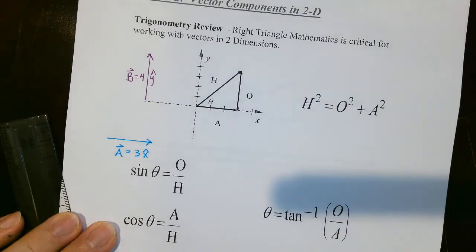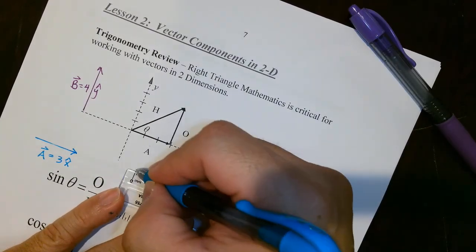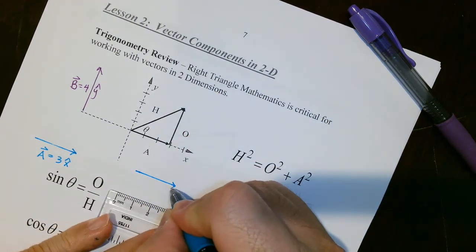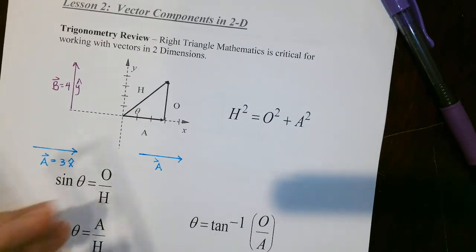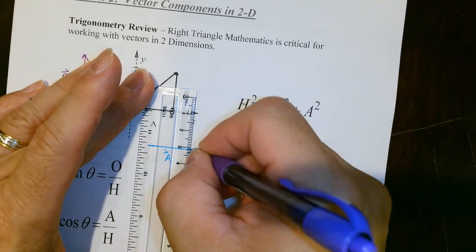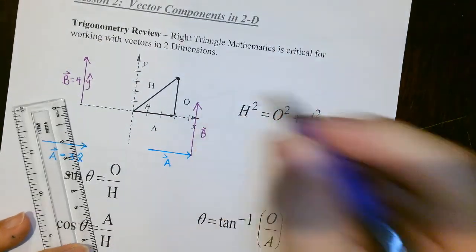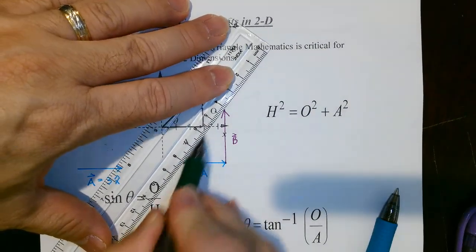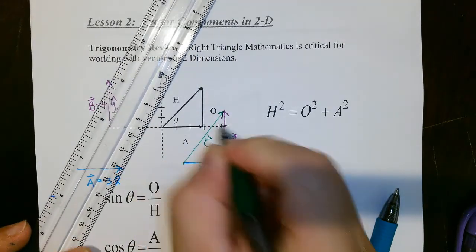When I add these two up, you have to add their direction as well. So here's my A. I will place the tail of my B onto the tip of A. So here is my B vector. And my resultant vector is from the tail of A to the tip of B. So that's my resultant vector C.